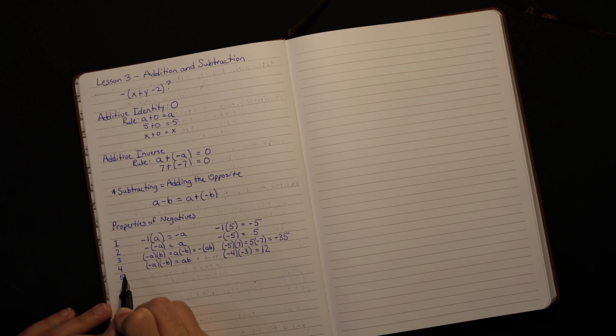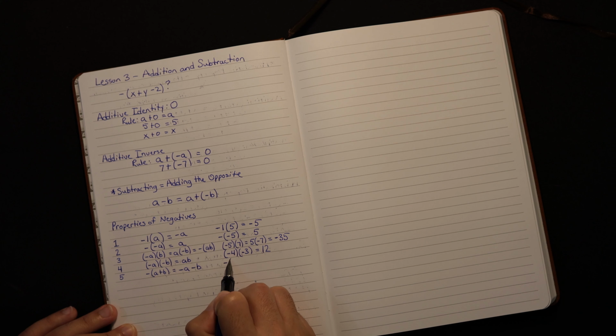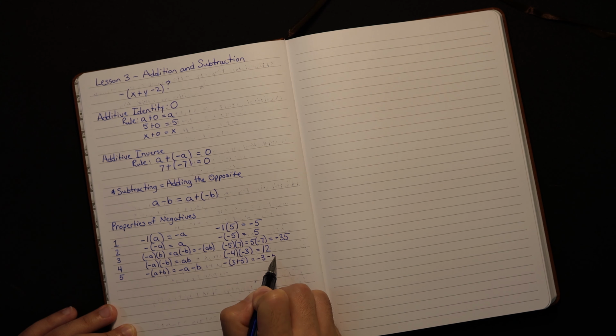Here's property number 5. If I have negative of a plus b, that will result in negative a minus b. Here's an example. If I have negative of 3 plus 5, this will be equal to negative 3 minus 5.